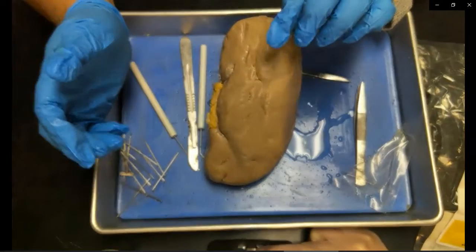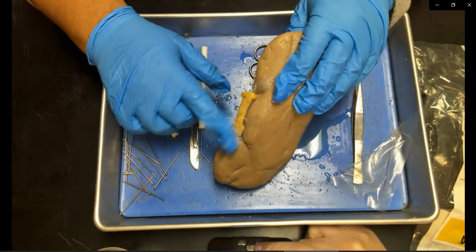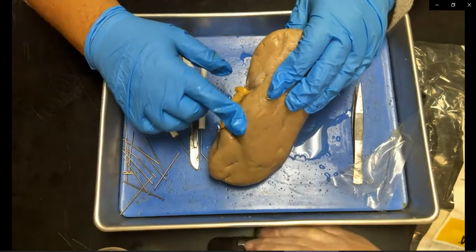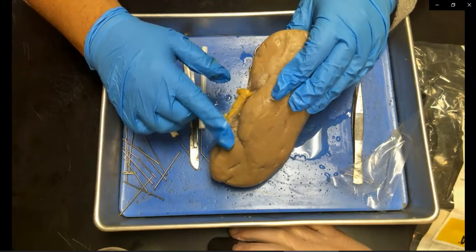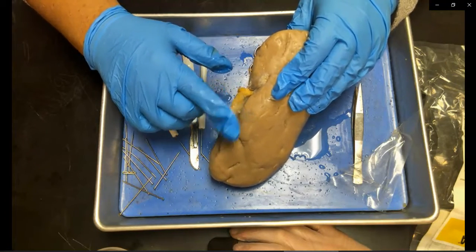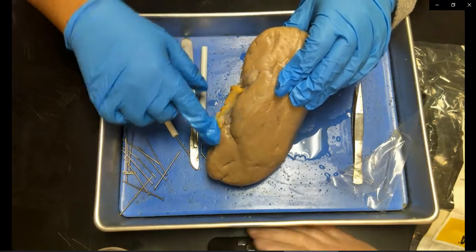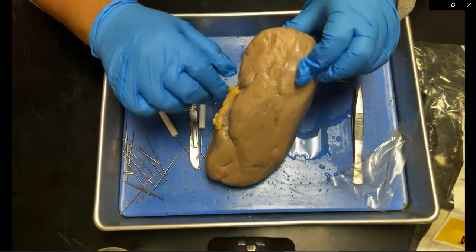All right, so this part right here that is yellow, that is actually going to cover the ureter. So underneath all of this yellow part, this is fat, it's going to protect that ureter. And remember, those ureters are going to drain out the kidney and lead that urine to the bladder.